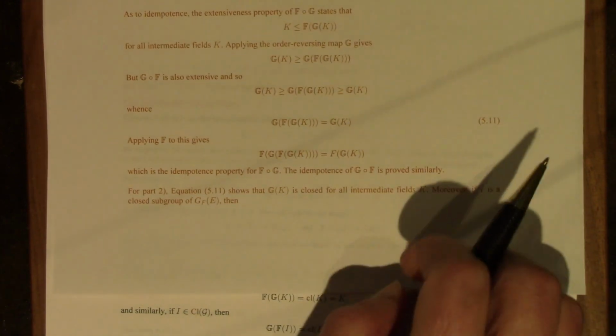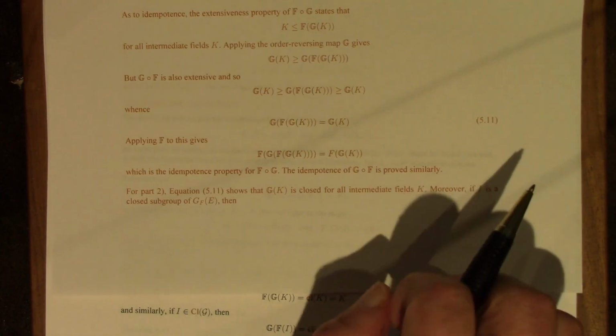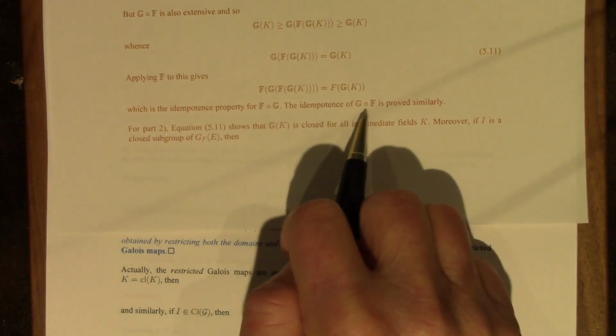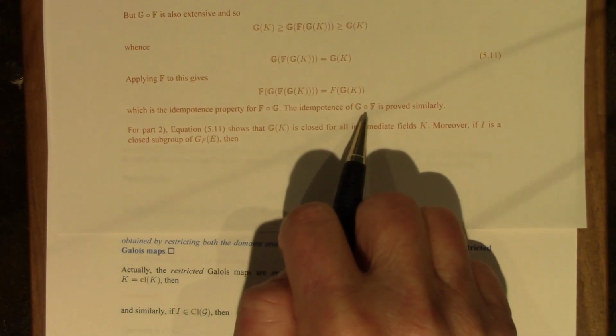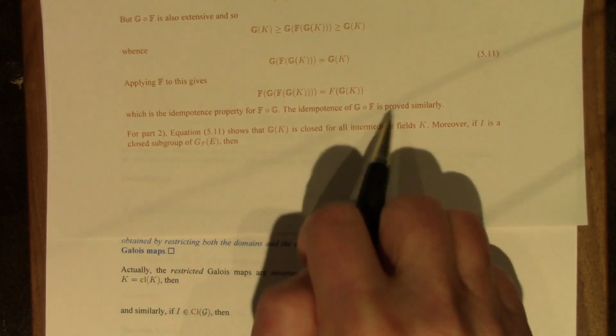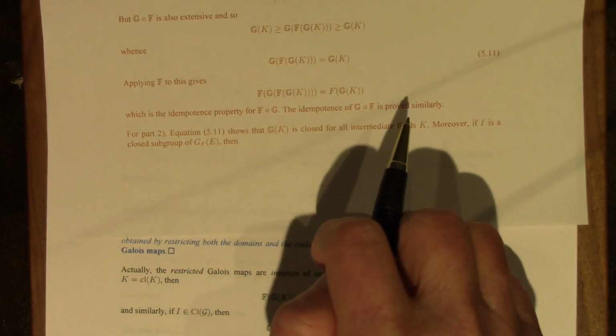There's a nice symmetry here that you can take advantage of. So it wouldn't be a bad idea to take a clean piece of paper, put this away, and try to prove that GF is also extensive.